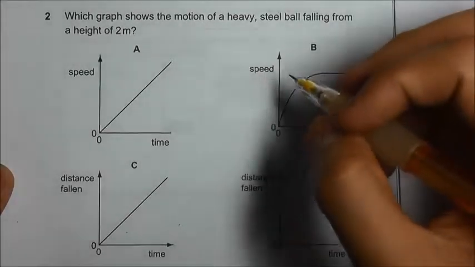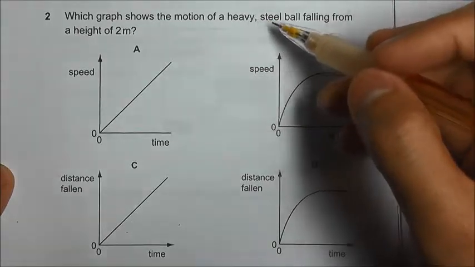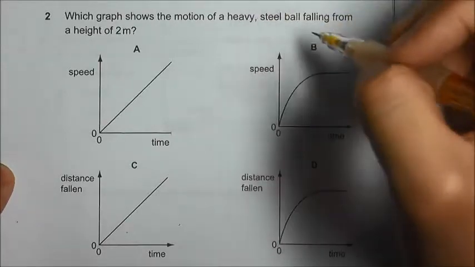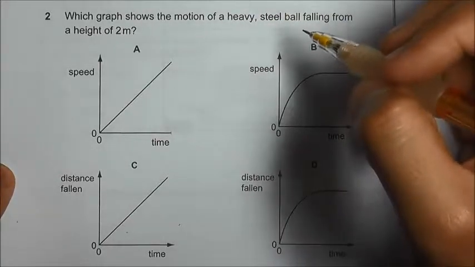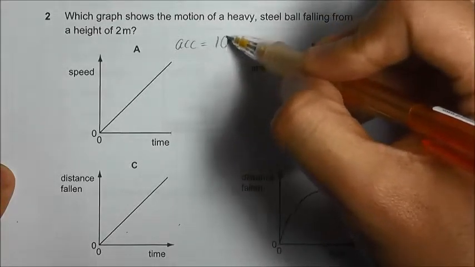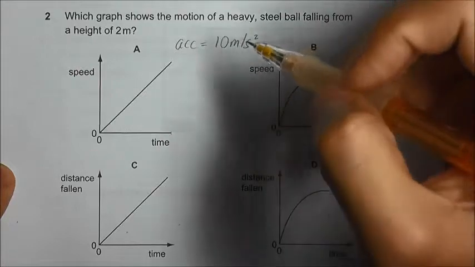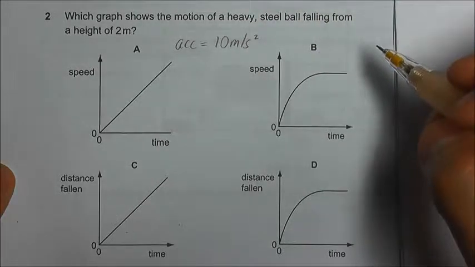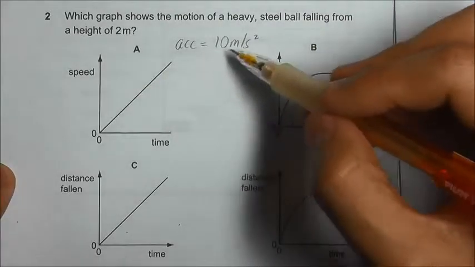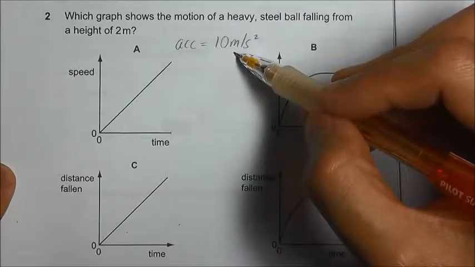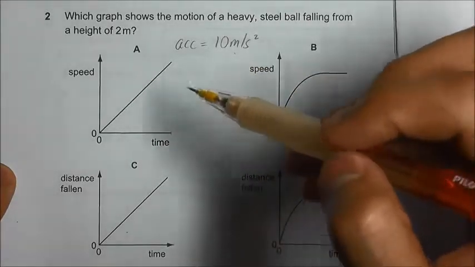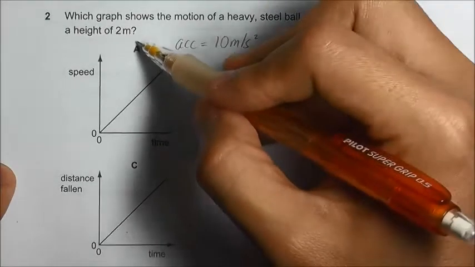We are asked which graph shows the motion of a heavy steel ball falling from a height of 2 meters. That means the ball is in free fall and is accelerating at a constant rate of 10 meters per second square due to the acceleration because of gravity. If the acceleration is constant at 10 meters per second square, the speed-time graph should show a constant gradient, which is indicated by A.